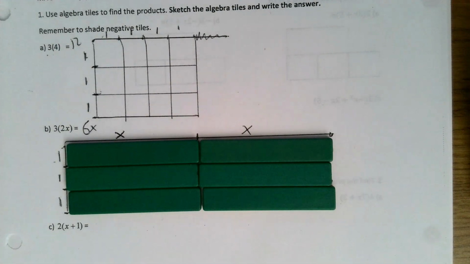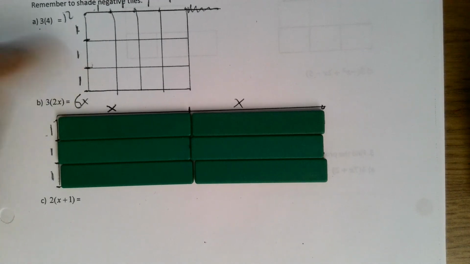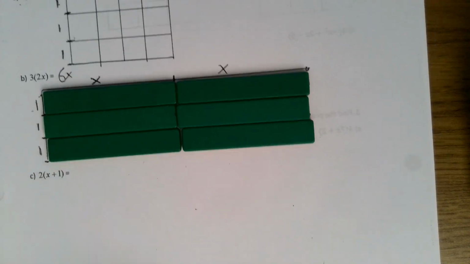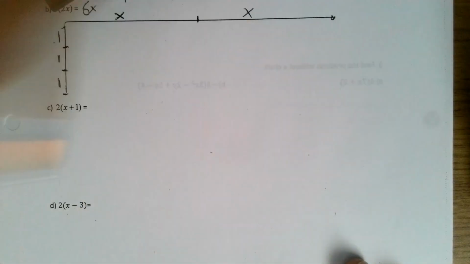Okay, I'm going to have you guys pause the video and draw in where those tiles used to be, the same as I did up here with my ruler. And I'm not going to bother doing it because that'll waste time on the video. Okay, let's have a look at C. Same thing again.